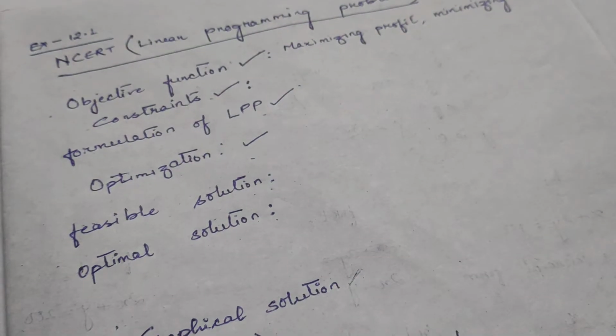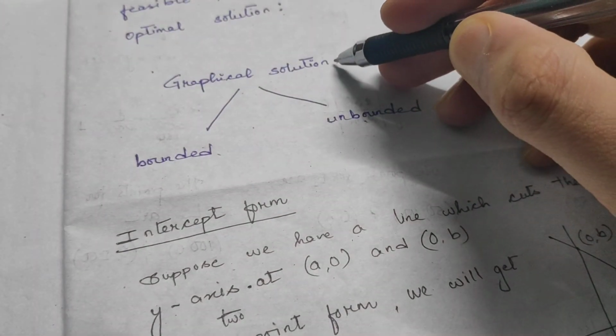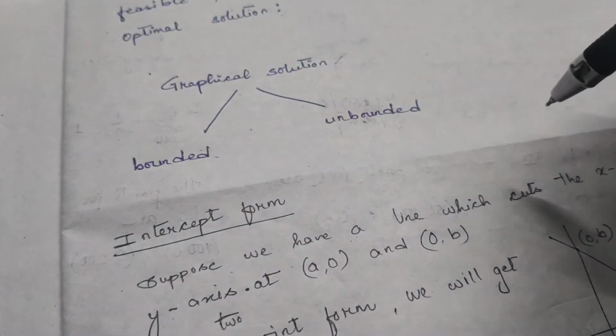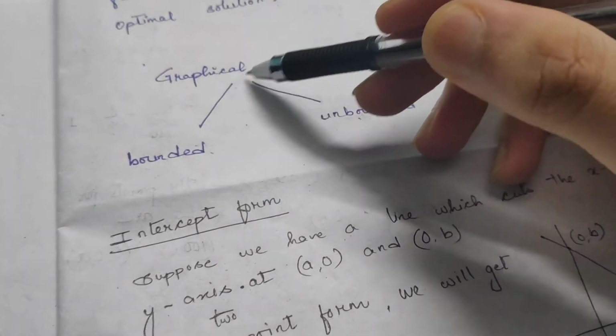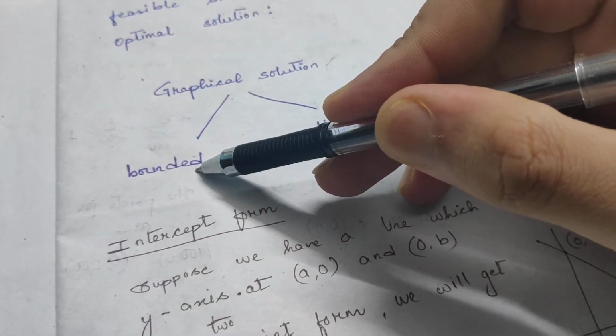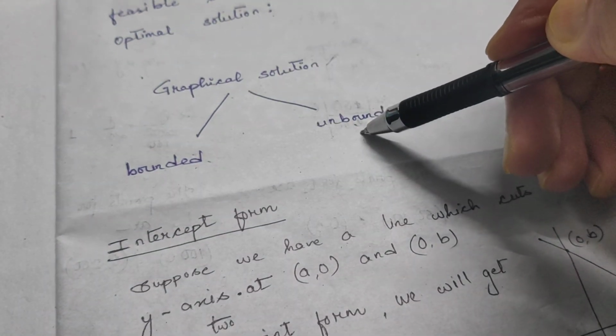Now there are two methods of solving linear programming which we will be doing here. That is the graphical method. Under the graphical method, we will be having case 1, which is a bounded region. Another case will be an unbounded region.